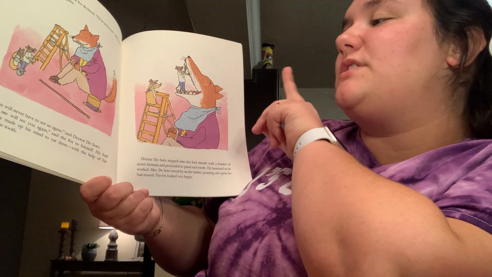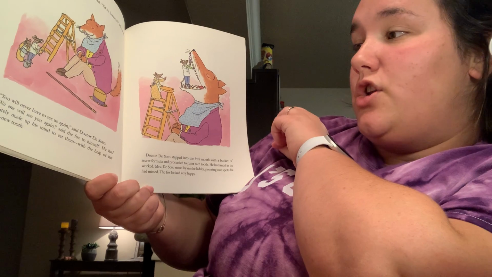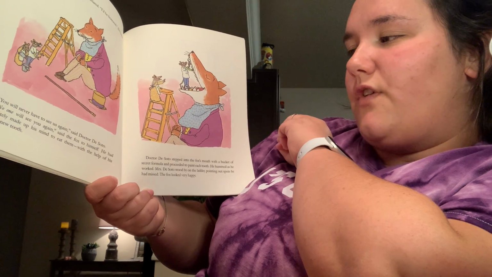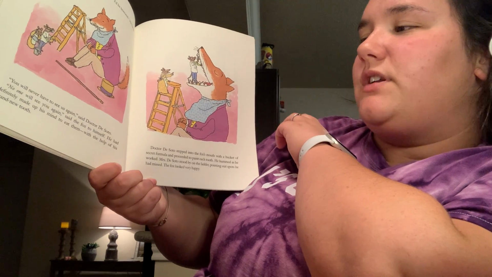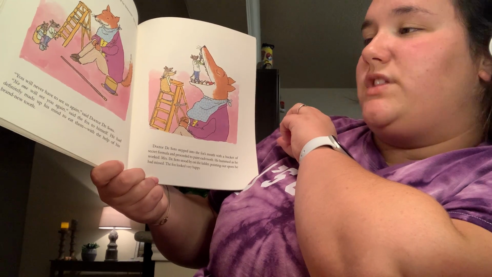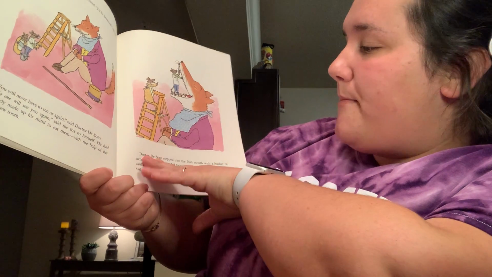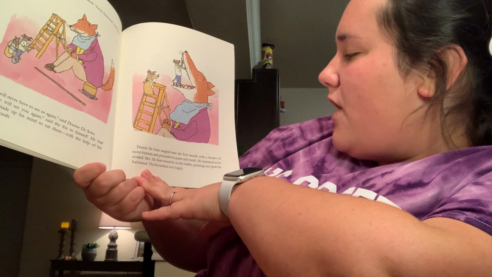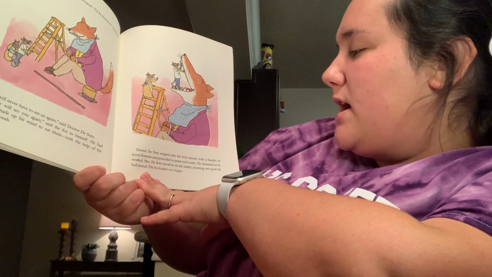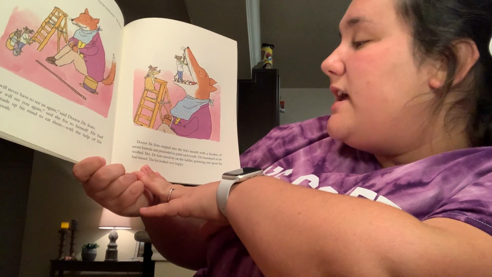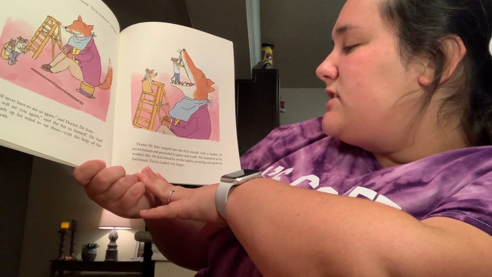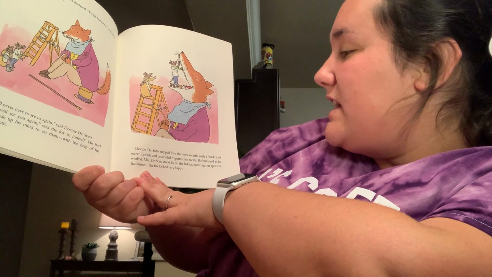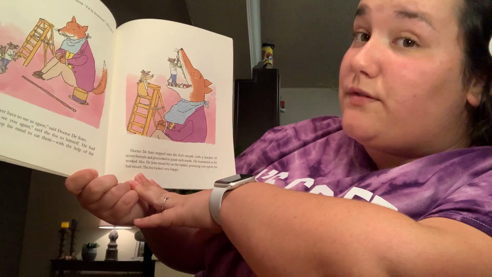"You will never have to see us again," said Dr. De Soto. "No one will see you again," said the fox to himself. He had definitely made up his mind to eat them, with the help of his brand new tooth. Dr. De Soto stepped into the fox's mouth with a bucket of secret formula and proceeded to paint each tooth. He hummed as he worked. Miss De Soto stood by on the ladder, pointing out spots he had missed. The fox looked very happy.